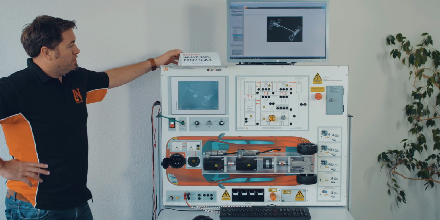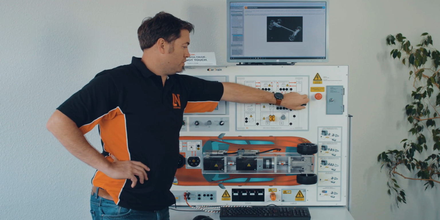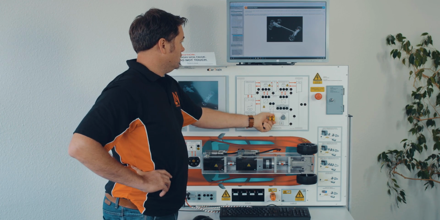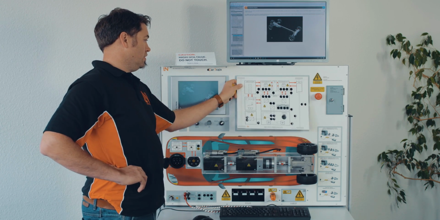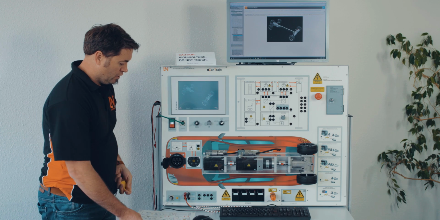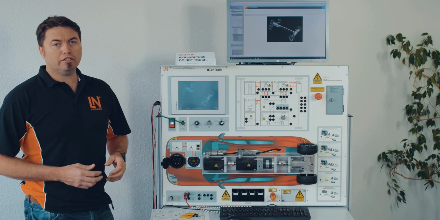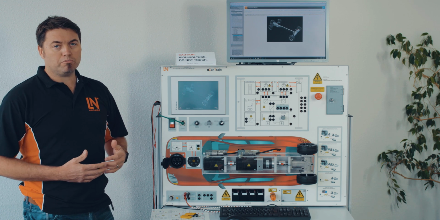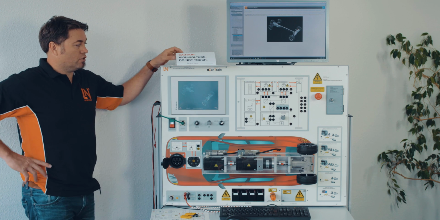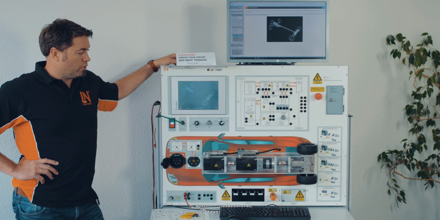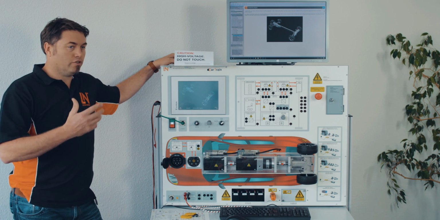Now, if we just have a look at some of the various drive modes. What we've got here, this training system, we're not trying to replace the vehicle in the workshop, but we're trying to basically give the student a place to practice and create a culture of safety, before the student goes to work on a real vehicle. As we know, some of these vehicles can be quite dangerous. So we want the students to learn as much as possible before they go onto the real vehicle.